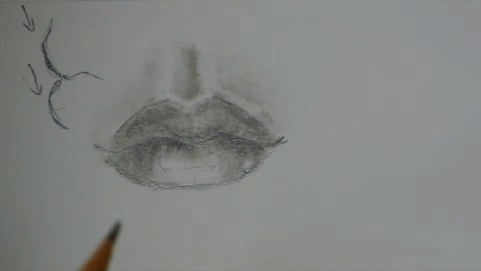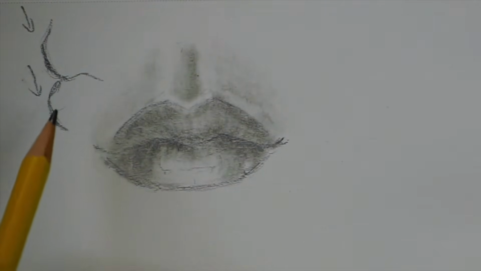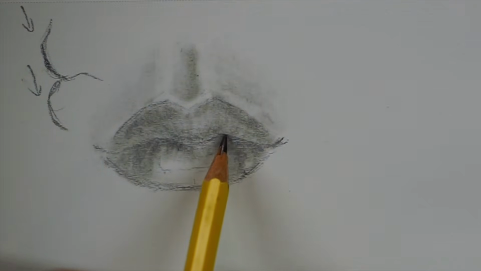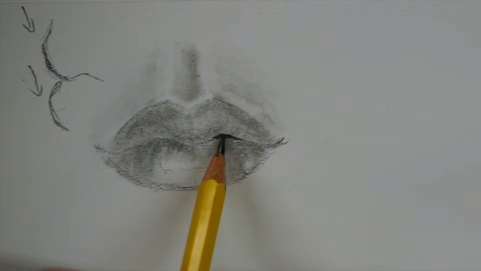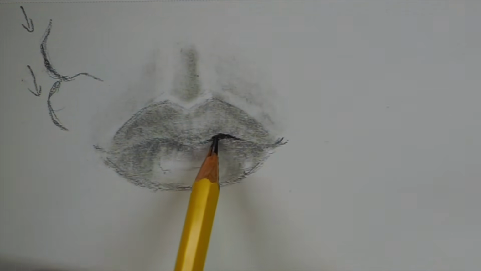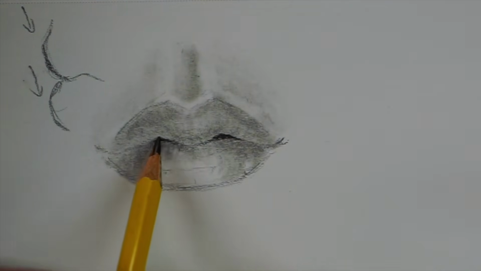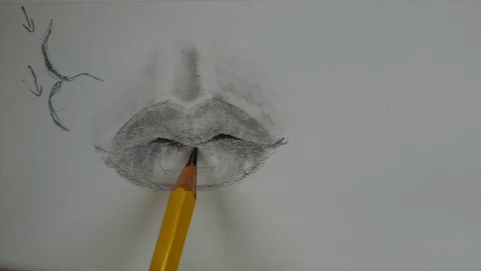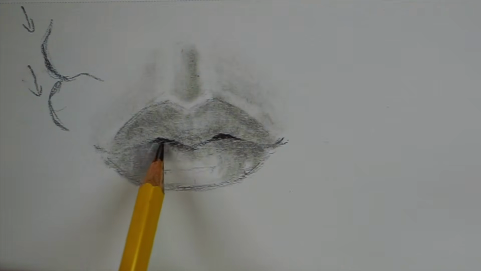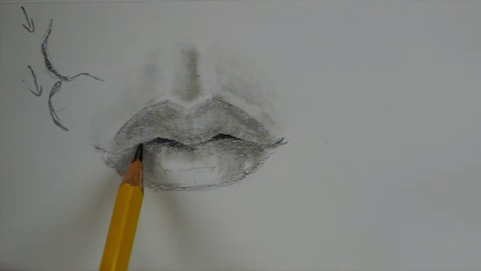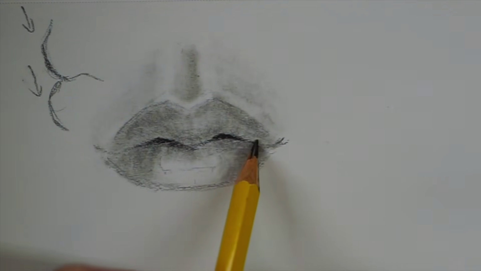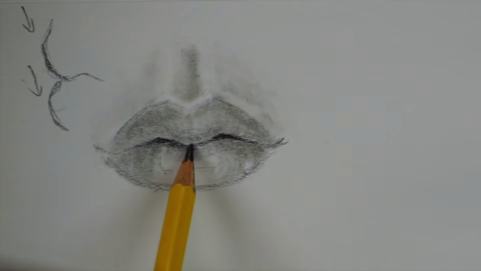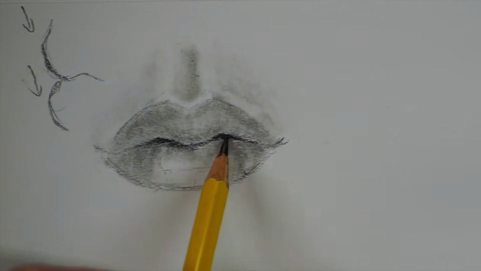And now that I have everything blocked in with some simple shading, I'm going to start adding a little more detail. Generally, when we're shading on a lip that is a little more curved, where the upper and lower lips come together, we're going to see some darker shadows in these uplift areas, because that's almost like your mouth is opening a little bit there. And so you'll get a little more shadow than you will under this protruding edge right here.